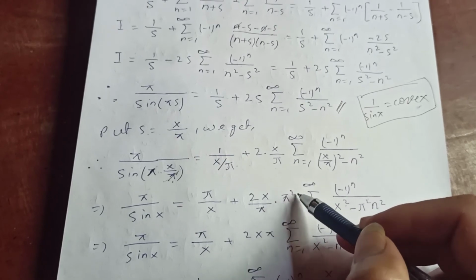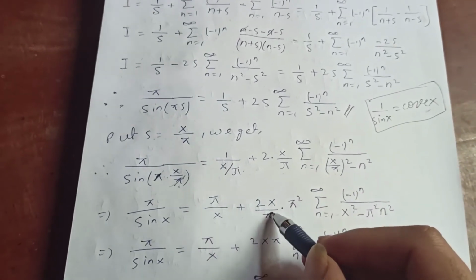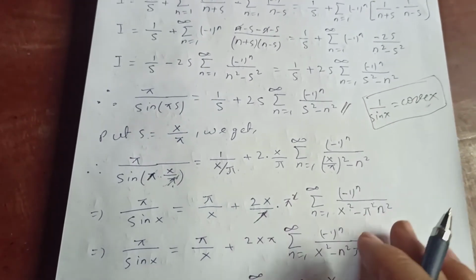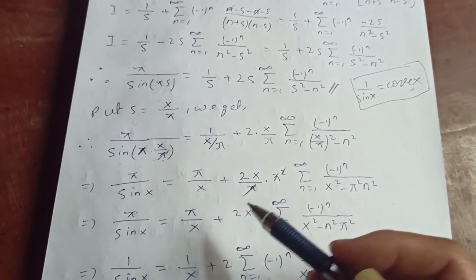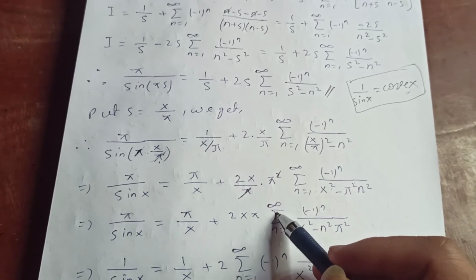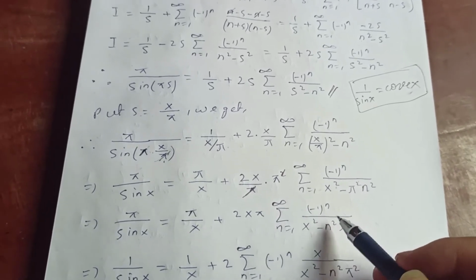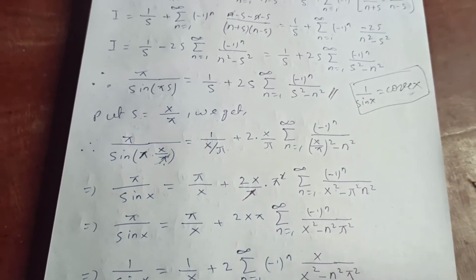So this is this one, okay? Pi square, and this pi and this 1 pi will cancel out. Then you get pi over sine x is nothing but pi over x plus 2x pi, sum from n equal to 1 to infinity minus 1 to the n upon x square minus n square pi square.